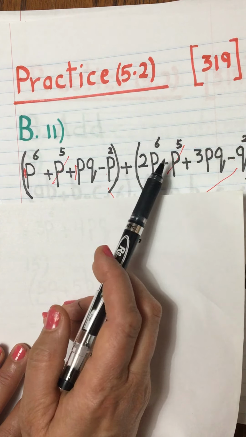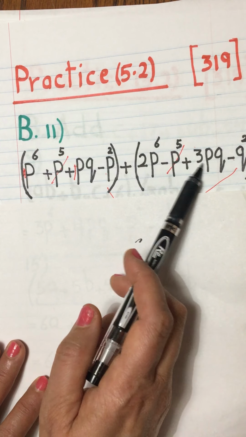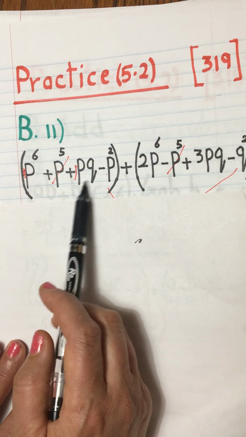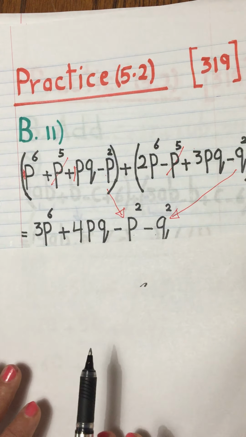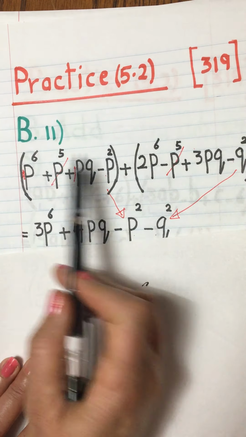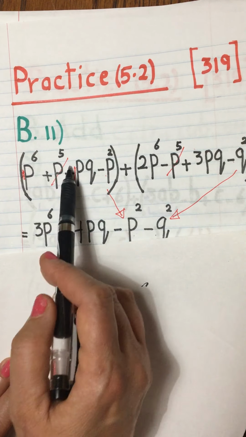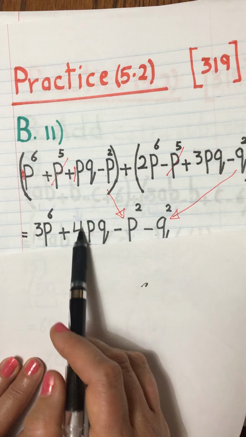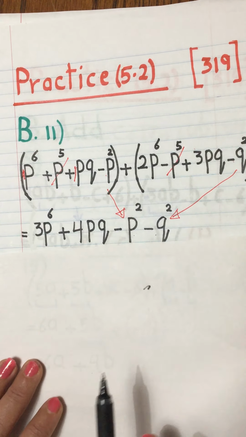Plus p to the power 5 minus p to the power 5, cancel them out. 1pq, 3pq, 4pq, minus p squared by itself, minus q squared by itself. So 1p to the power 6, 2p to the power 6, 3p to the power 6. Cancel them out, these two. Plus 4pq minus p squared minus q squared.